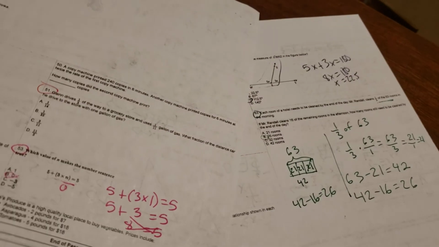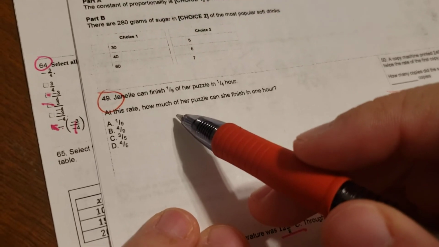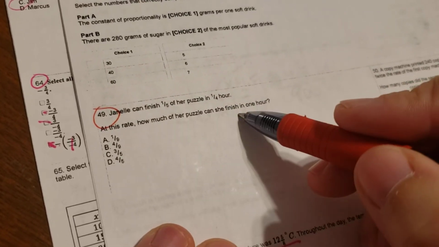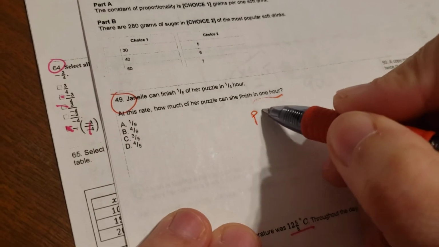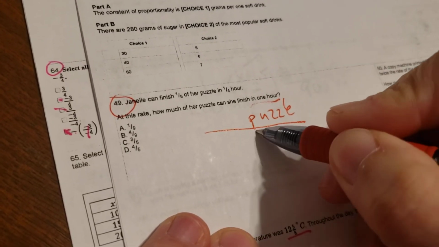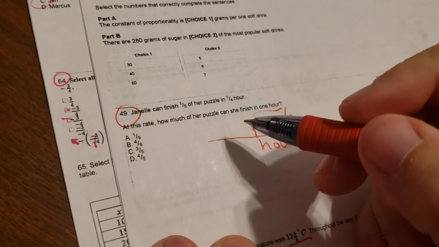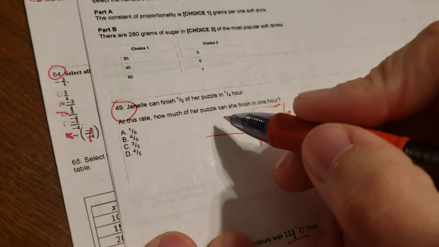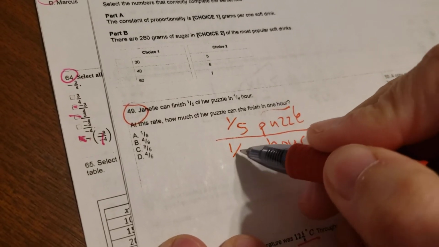All right, number 49. I want to say 49 is, there it is. 49 is there. Ooh, how much can she do in 1 hour? That's a unit rate in puzzle per hour. So you want puzzle number on top, per hour number on the bottom, and we'll divide and get it down to how much she gets done in 1 hour. So she gets 1/5 of the puzzle done in 1/4 of an hour.